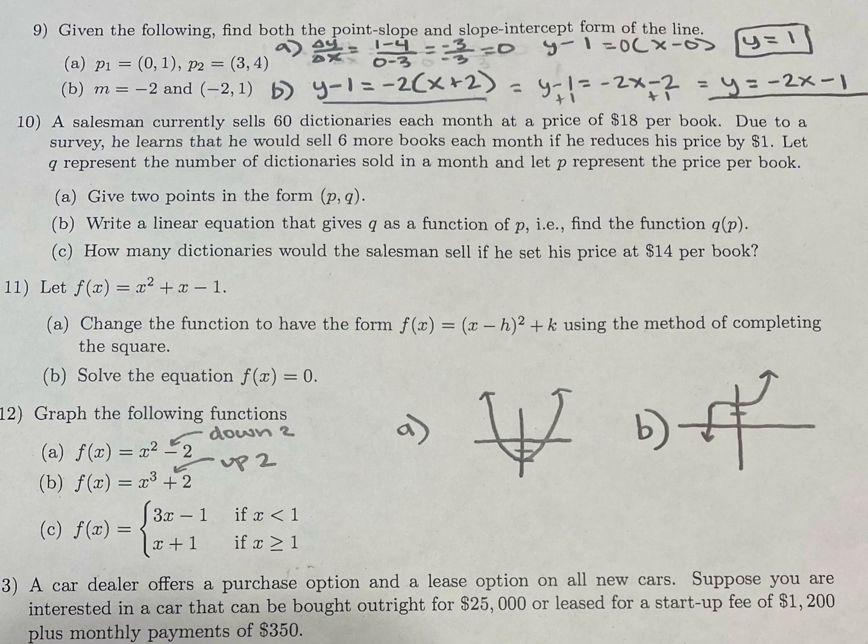It says give 2 points in the form PQ. In other words, the P value is going to give a price, and the Q value is the quantity sold. So we know from the first sentence 1 point. We know that when the price is 18, we sell 60 dictionaries. So that's 1 point.